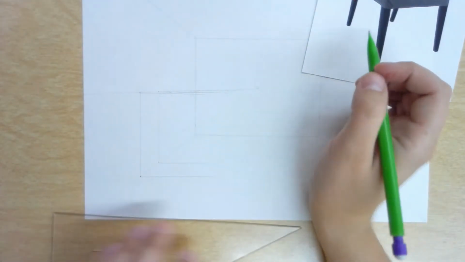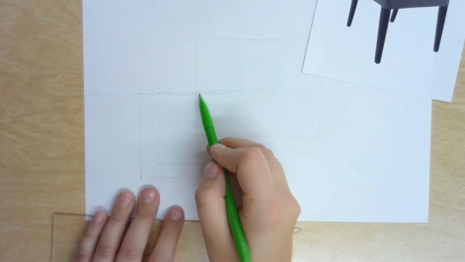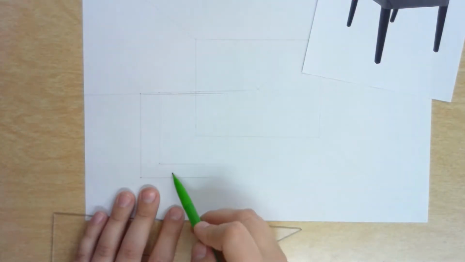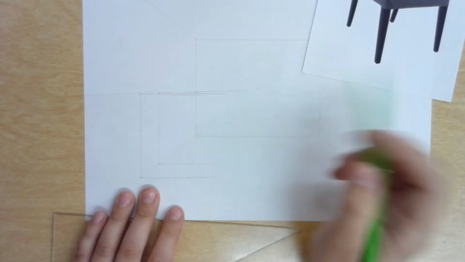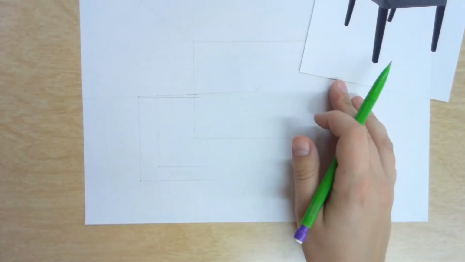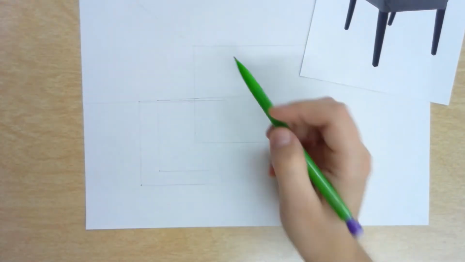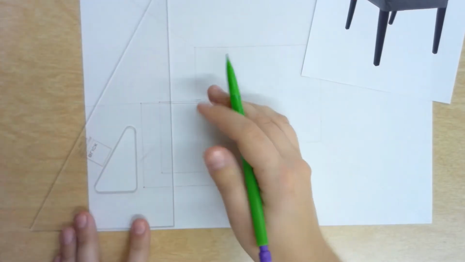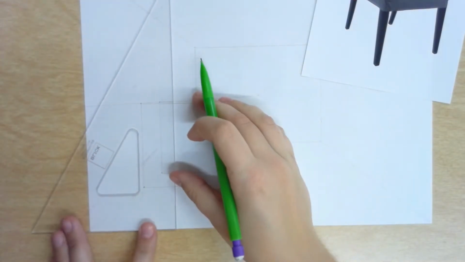There we are, that's what I got. Notice how it is a much smaller space between these 2 lines than down here, and that's based on the relationship to that vanishing point there, so always keep that in mind. All right, and then to finish up drawing my rectangular prism, I'm just going to guesstimate how far out I want my chair to go.